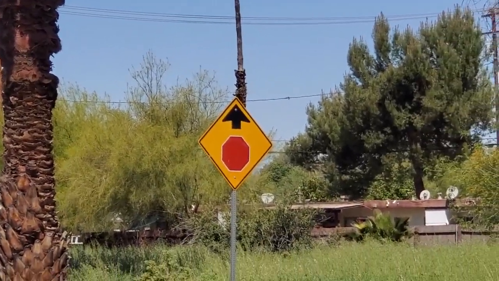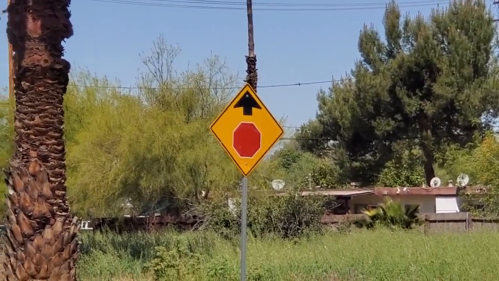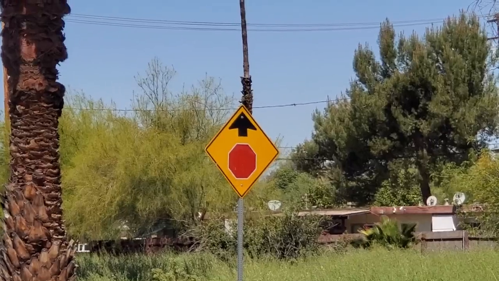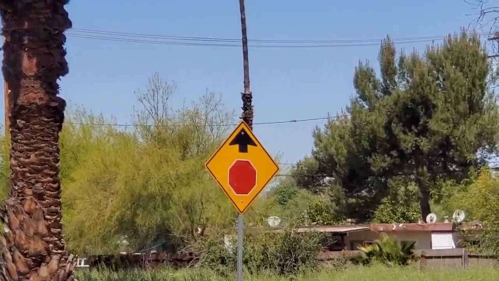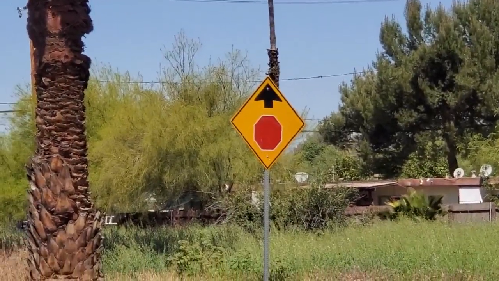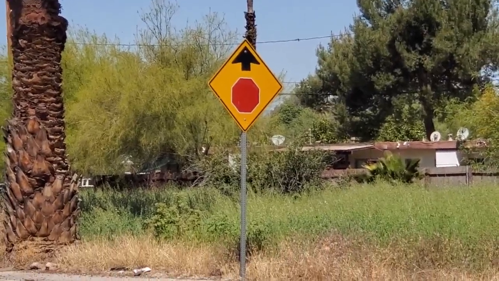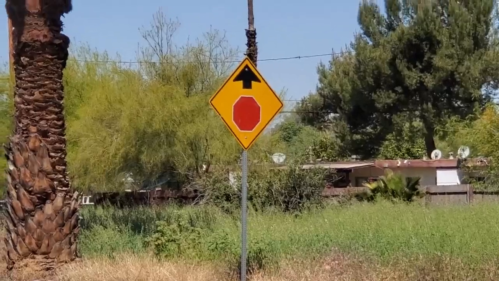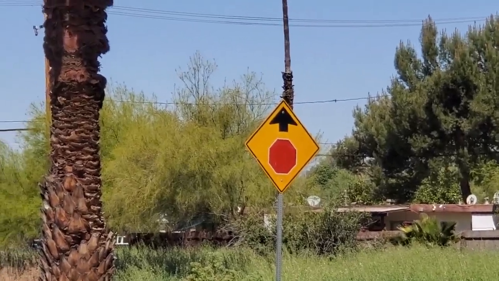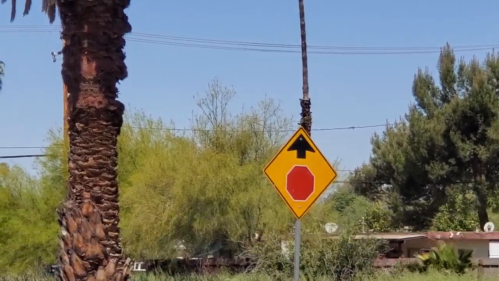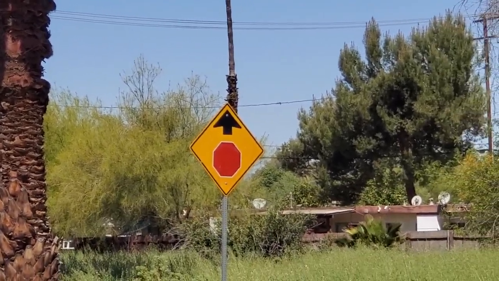First one, black, is an arrow. The second one, let me count sides here real quick. 1, 2, 3, 4, 5, 6, 7, 8. 8 sides means it is an octagon. That sign is a symbol for stop sign ahead. That's what that one means.